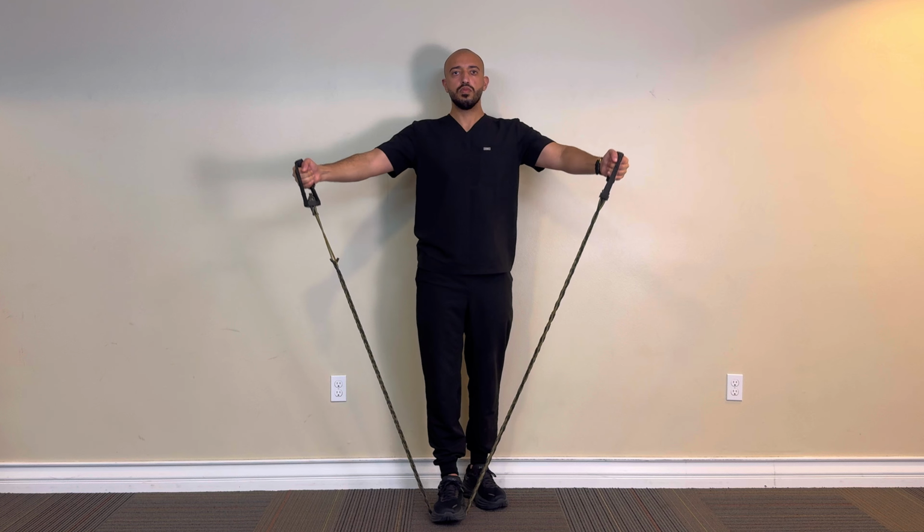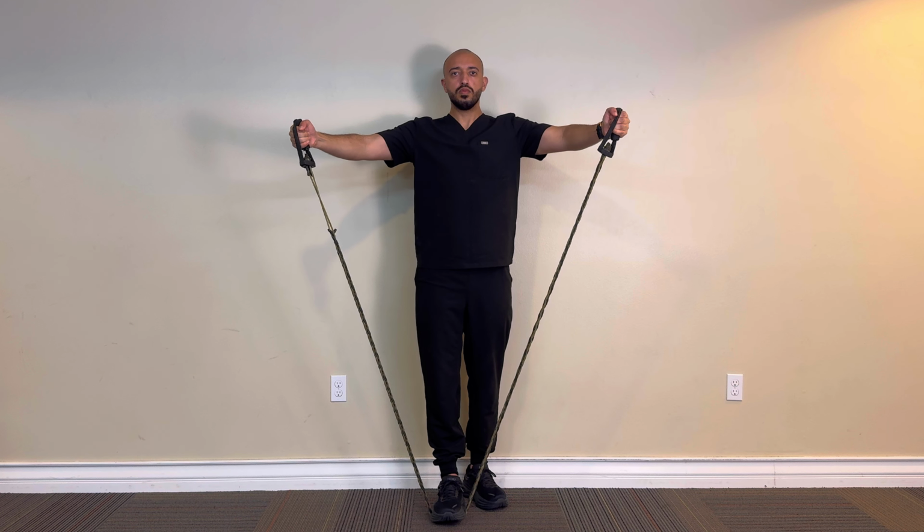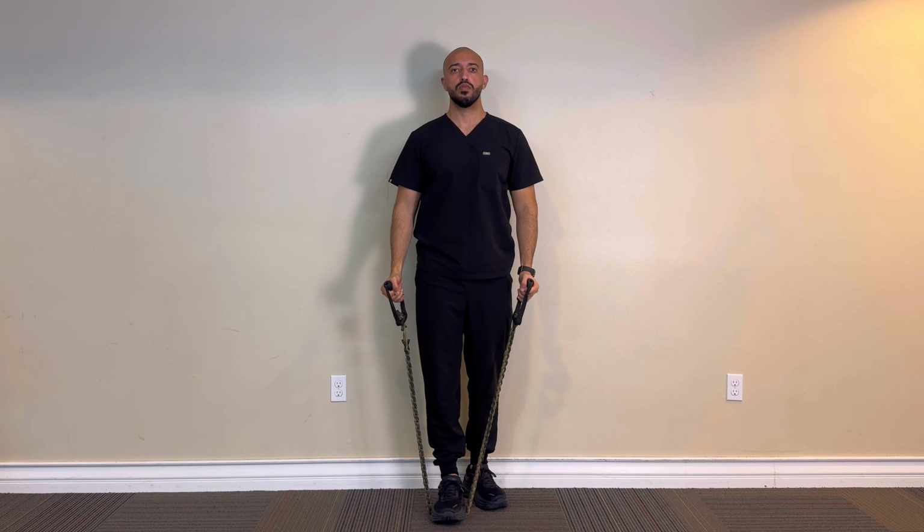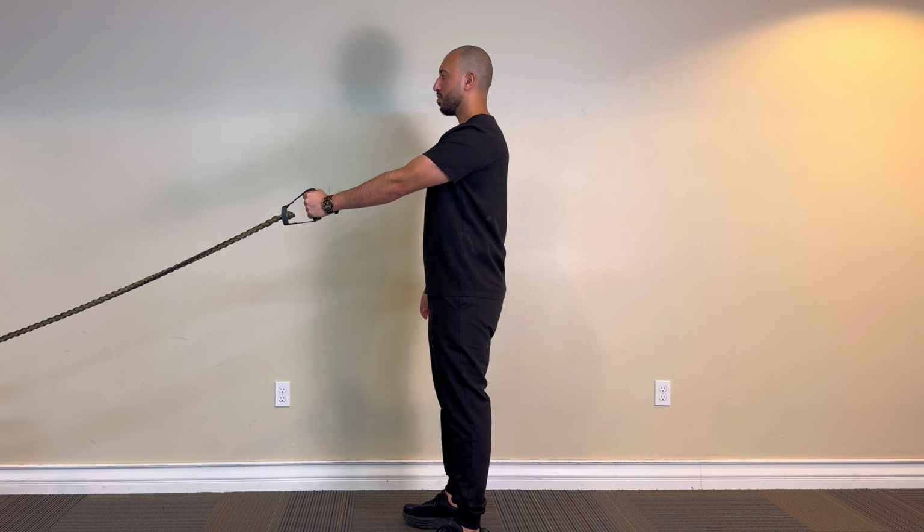This strengthens the rotator cuff as well as scapular stabilizers, which are essential for shoulder stability in functional movements. The fifth exercise is shoulder extension with rotation.